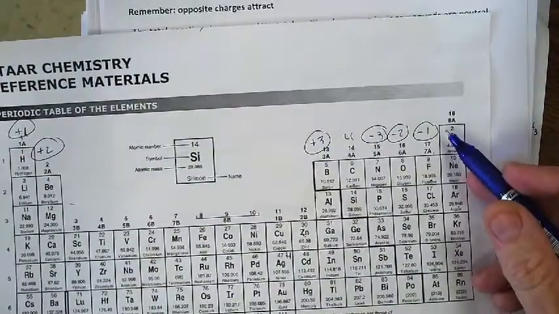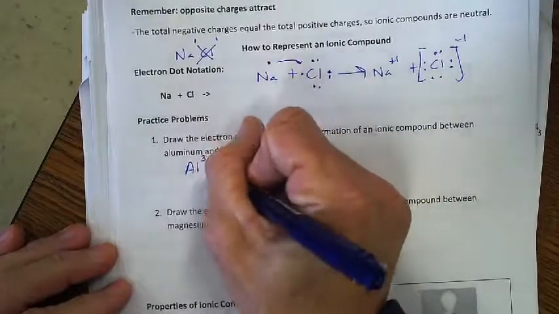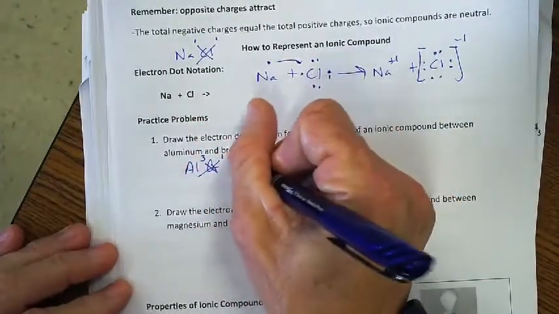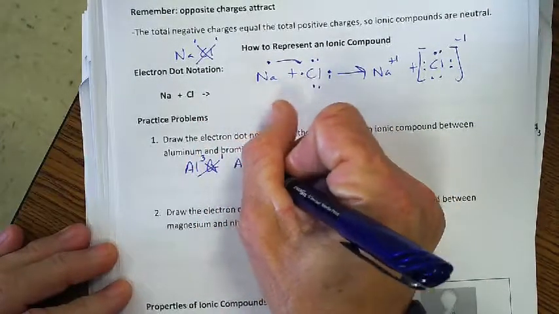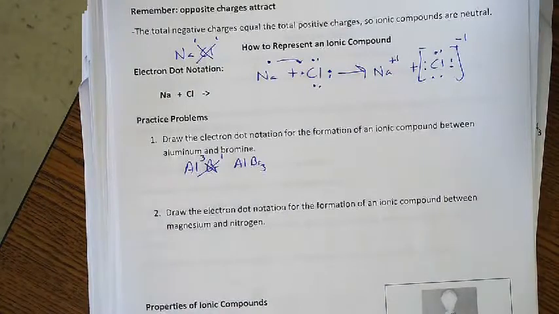And it is in column 7. It would love to have 1 electron. And so you cross the charges to put them together. And so our compound would be AlBr3. All we're doing in this ionic dot structure is showing why that actually happens. We're just trying to show you, from the beginning of the year, why it works that way.